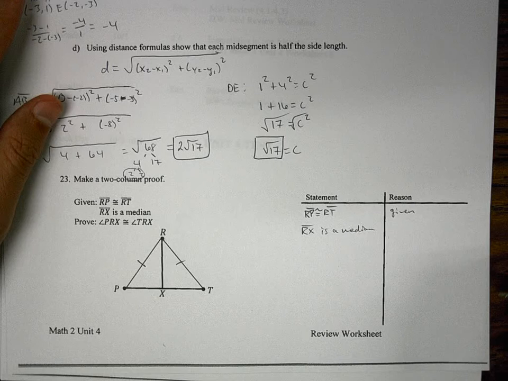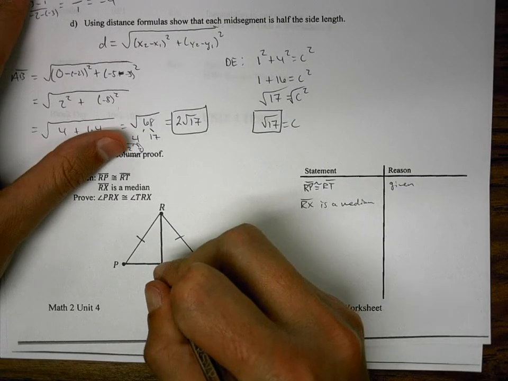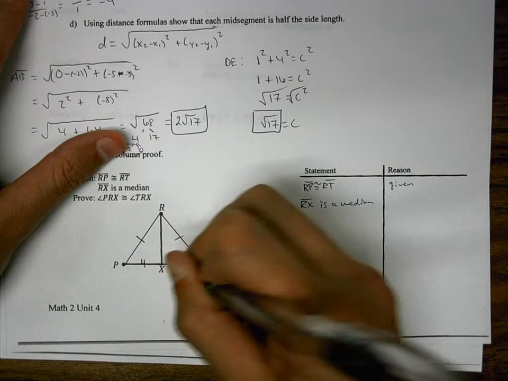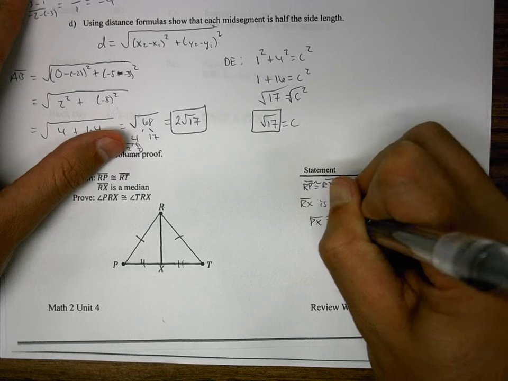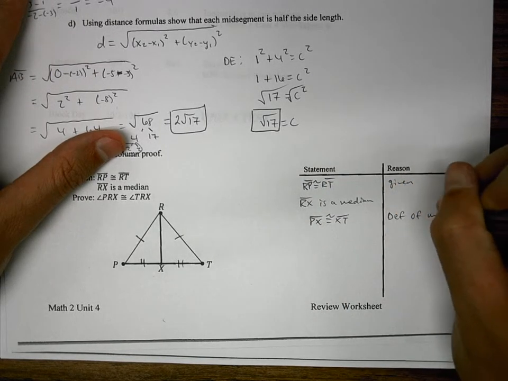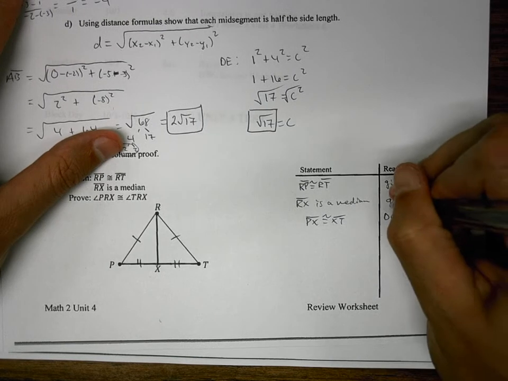Well, if RX is a median, that means X is a midpoint. So therefore, PX is congruent to XT, and we know that by the definition of median. This one was also given, by the way.